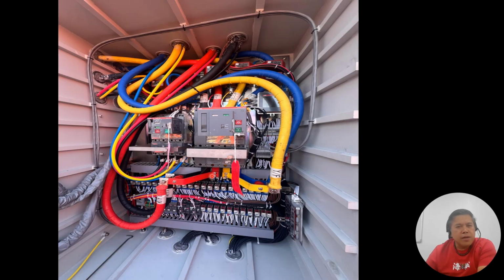So for example, guys, this is the EXD panel, from one of the vendors that the contractor is supplying to us. When we open this, we can see here it's very congested.